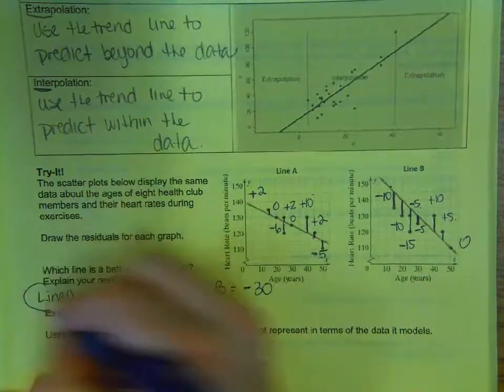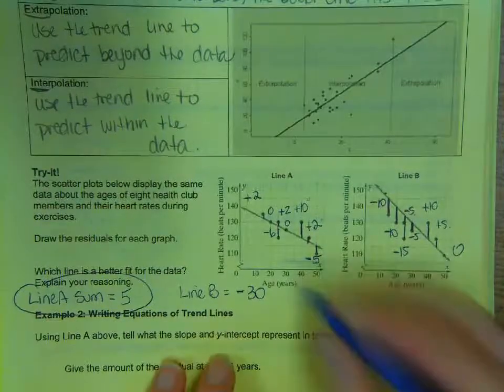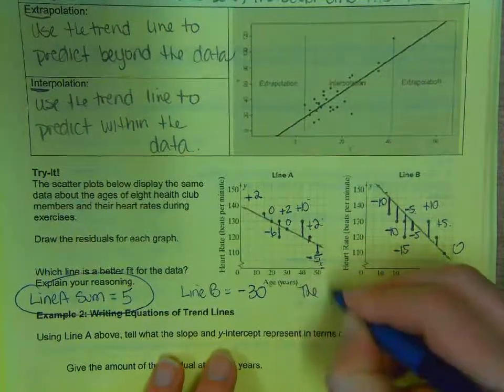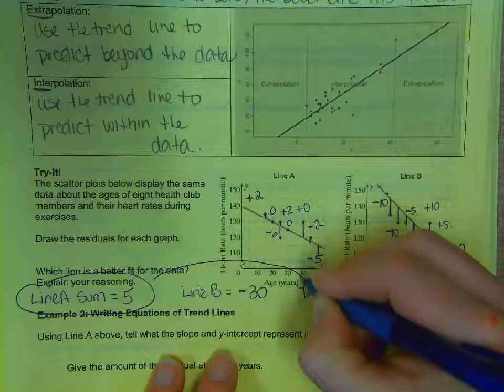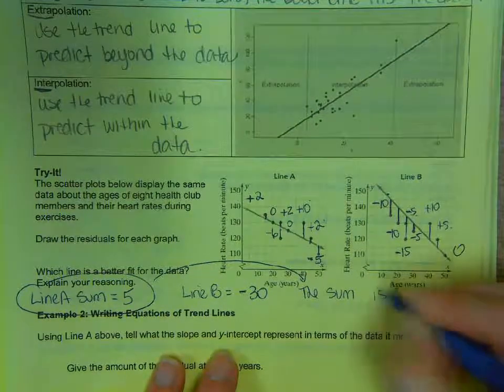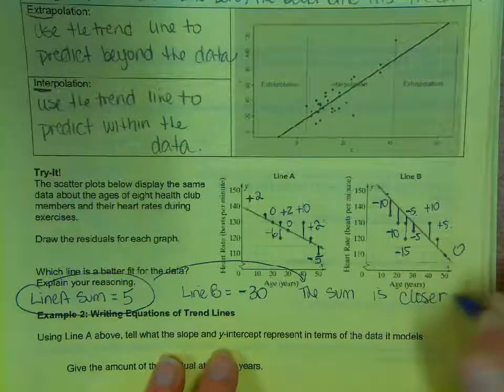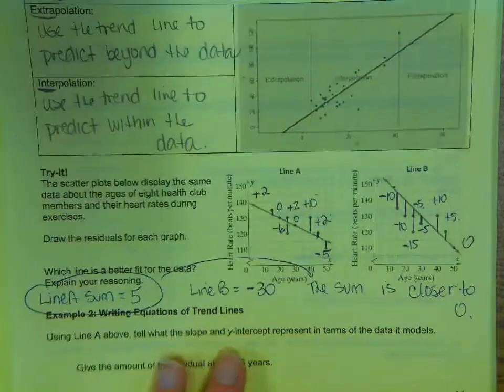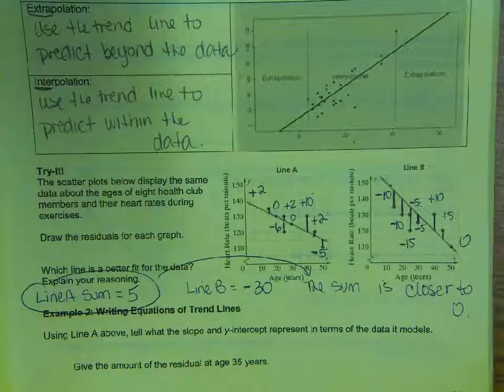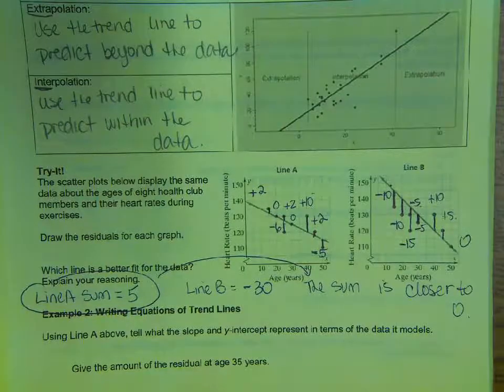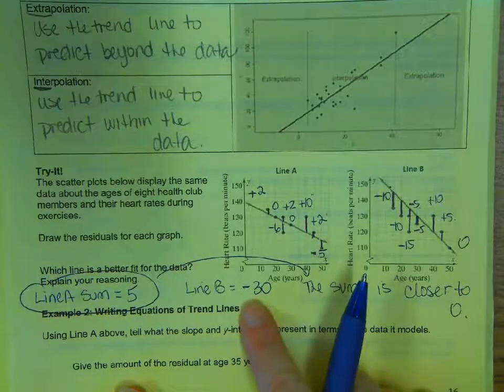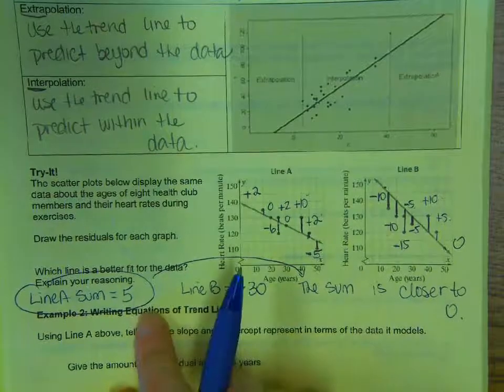Line A. Why? The sum is closer to 0. Don't say the sum is smaller, because technically isn't negative 30 smaller? Okay, the sum is closer to 0. It could have been negative 2. If this was negative 2, line B would be better, because isn't negative 2 closer to 0 than 5?